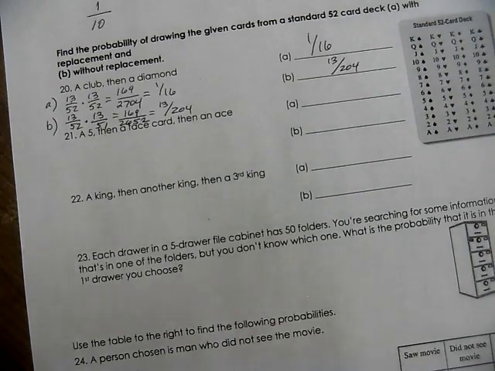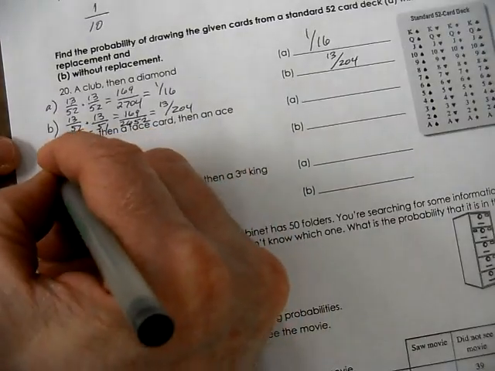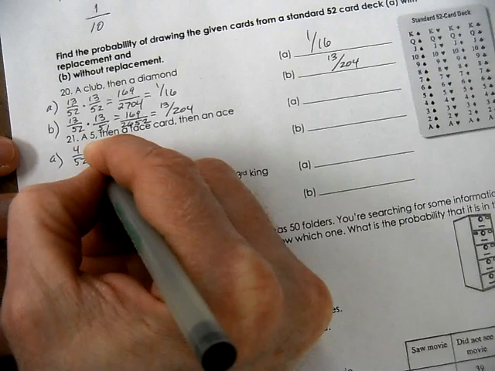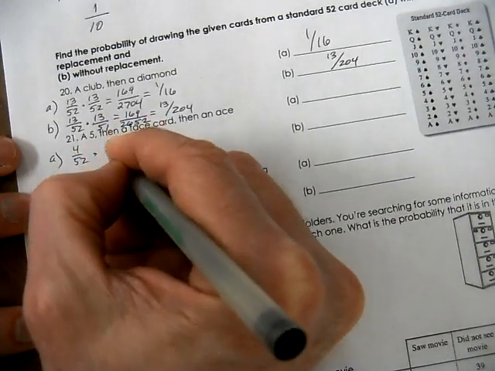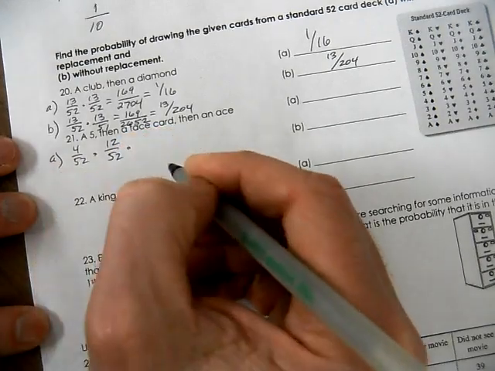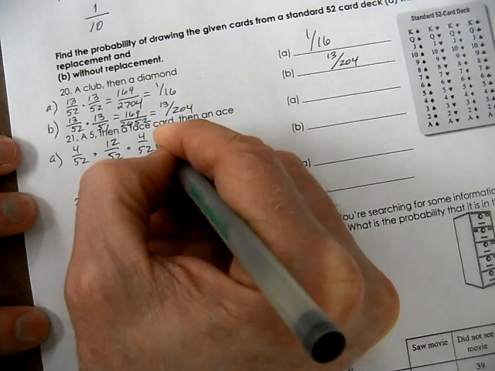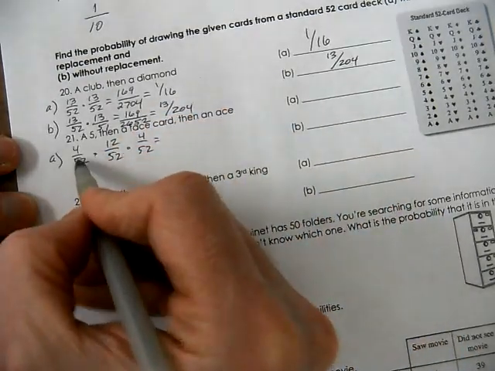A 5, then a face card, then an ace. A 5, well, there's 4 out of 52, and you want it to be a face card, 12 out of 52. Then the next card you want it to be an ace, which is 4 out of 52. Now we can reduce some of these.